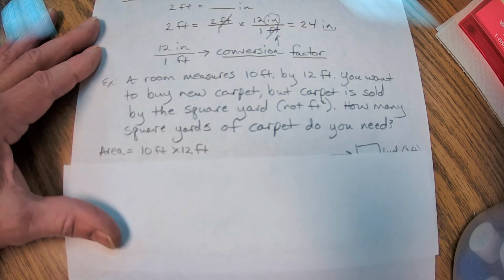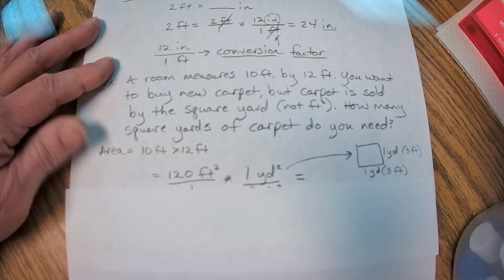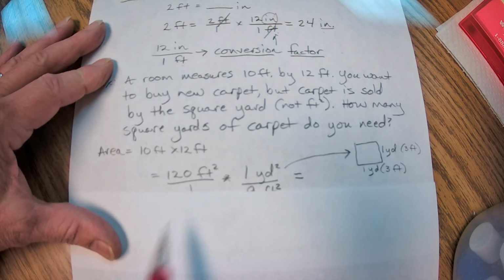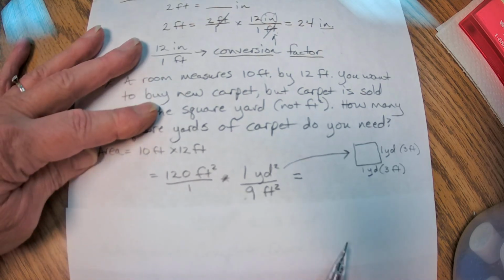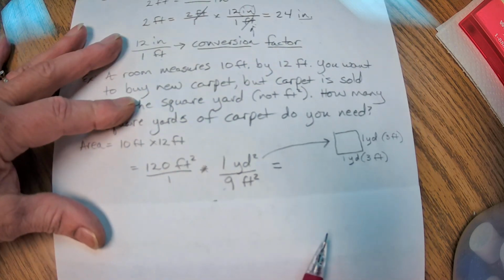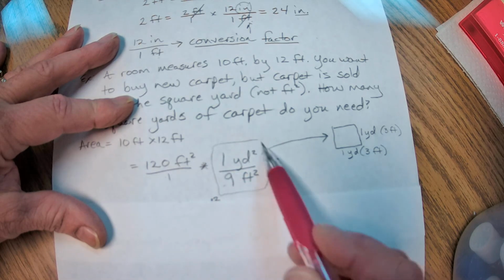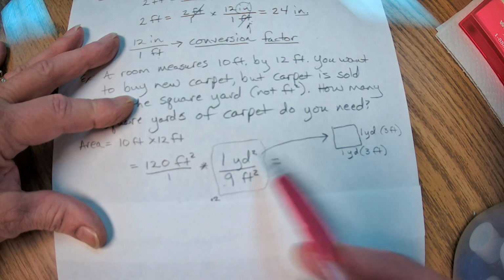So I know that the area is 10 foot by 12 foot, and that equals 120 square feet. Well, I don't want my answer in square feet, I want it in square yards. So I need to do my conversion factor, and 1 square yard equals 9 square feet.